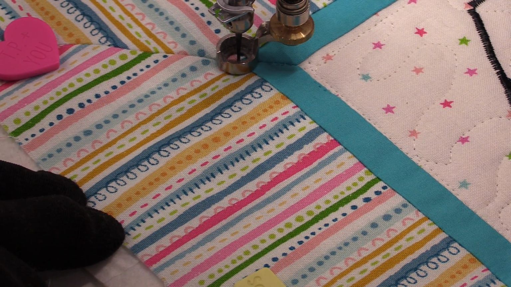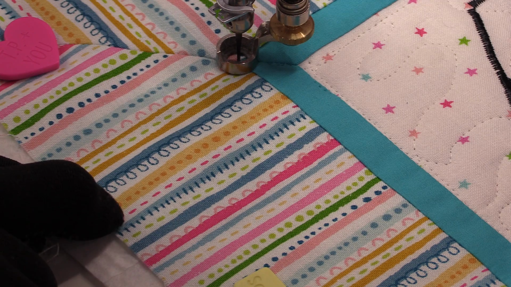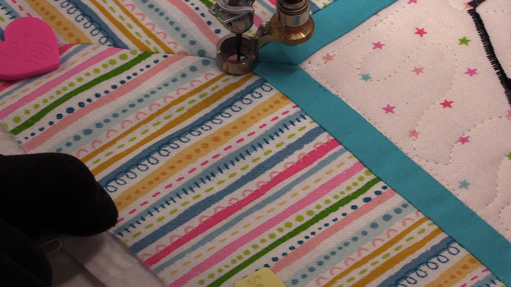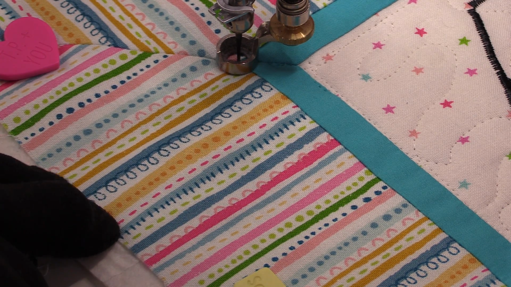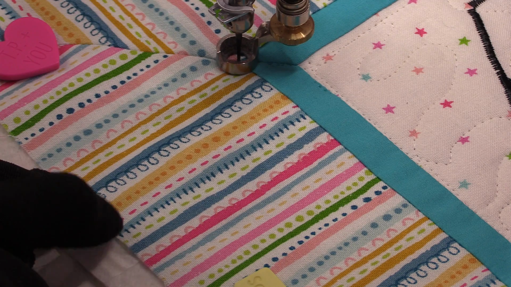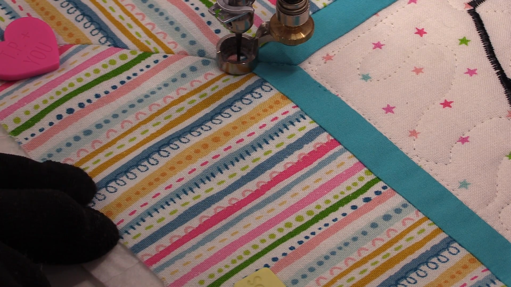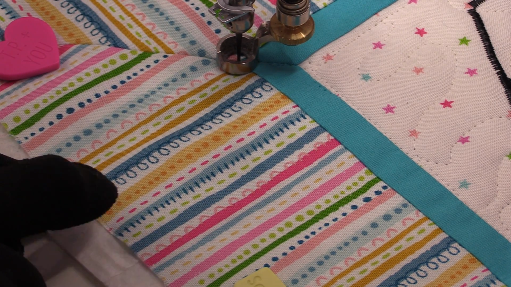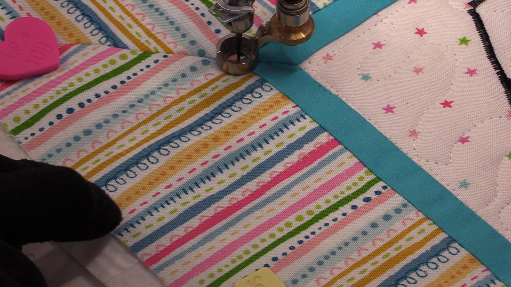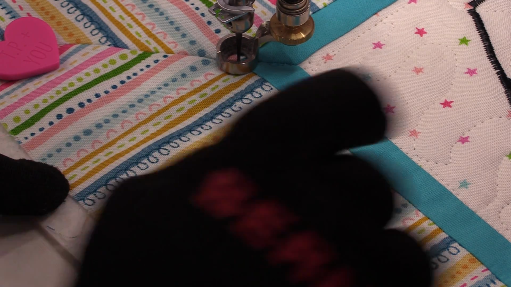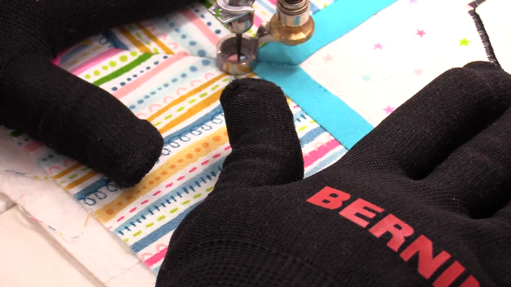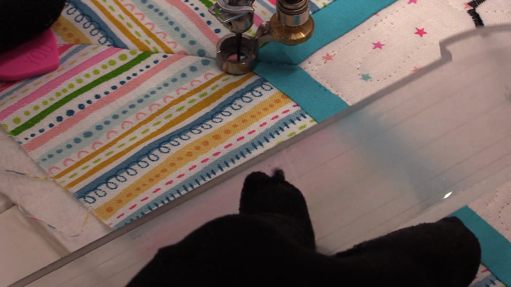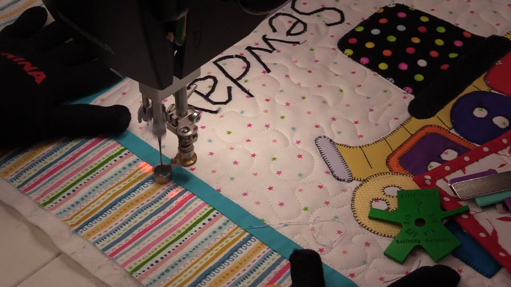I'm going to stay on the quilt, but I want to stay so that seam is right close to this edge, but not too much that I'm going to trim it off. So anywhere between 1/4 of an inch and 1/8 of an inch. Now you can free motion that if you'd like, or you can use a ruler.